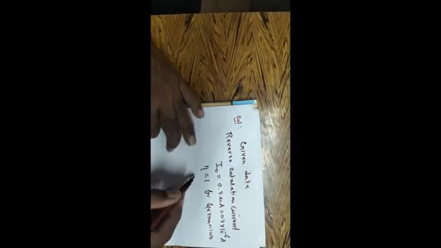Now what else is given? The forward bias voltage, you can write as VF, that equals 0.15 volt. Okay, so these are the values given in the question, right? And what are you going to find out? That is the forward diode current I.